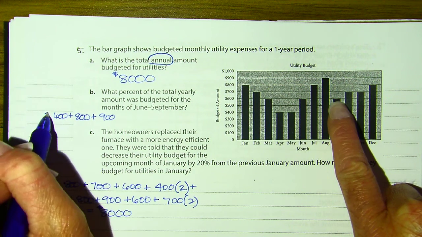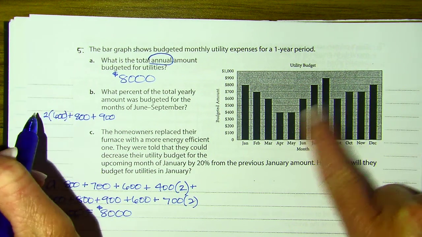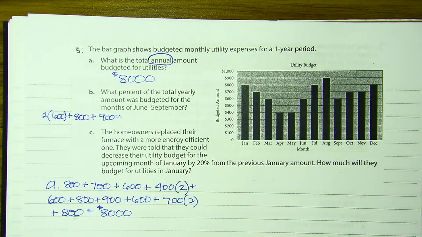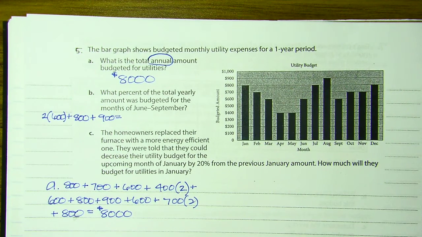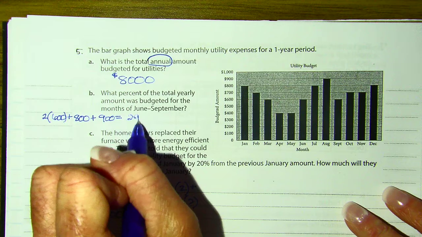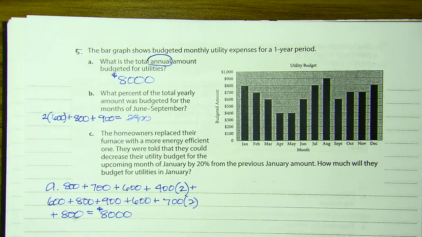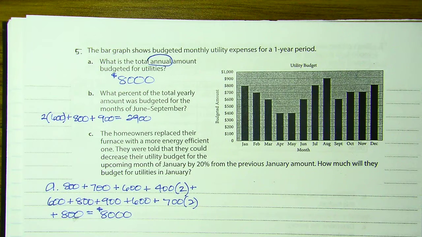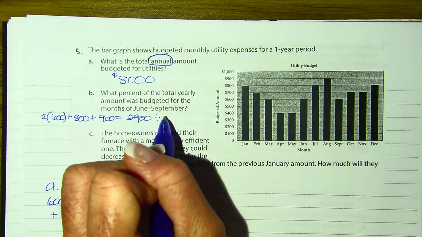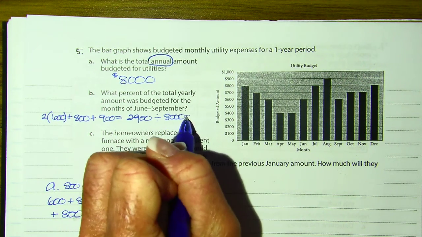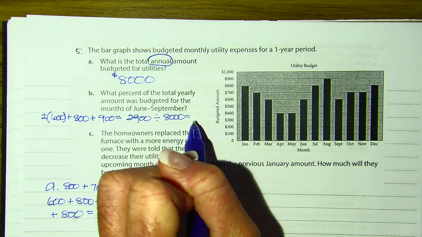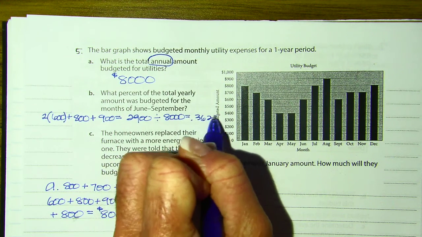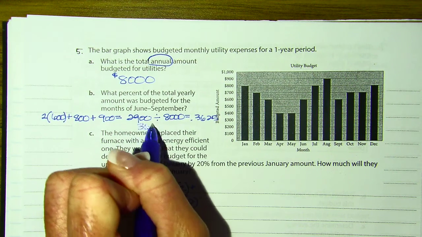So I'm going to say that there are 2 of these. So I'm going to add that up. And I get $2,900. I'm just going to make sure that's $1,200 plus $1,700. And then I'm going to divide that by the annual. And I get 0.3625, so 36%.